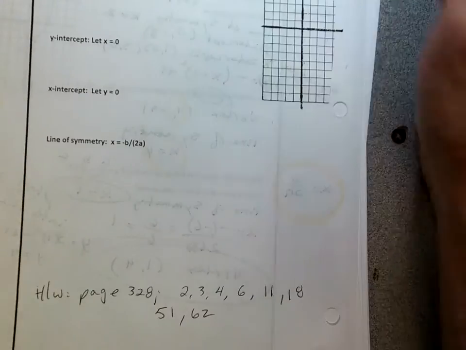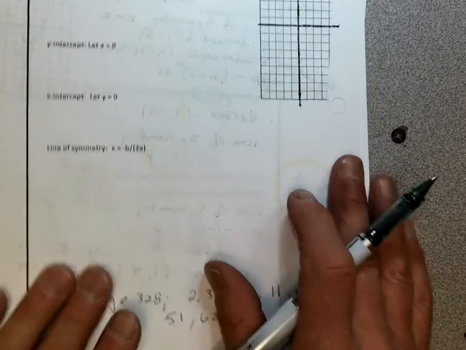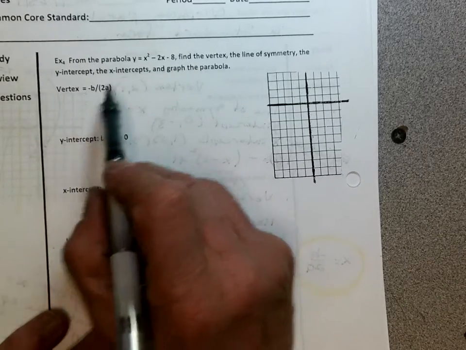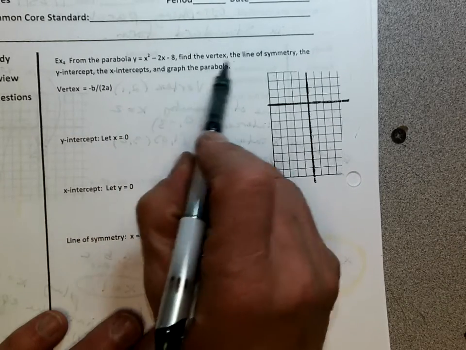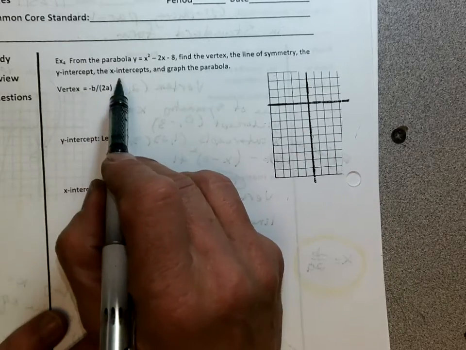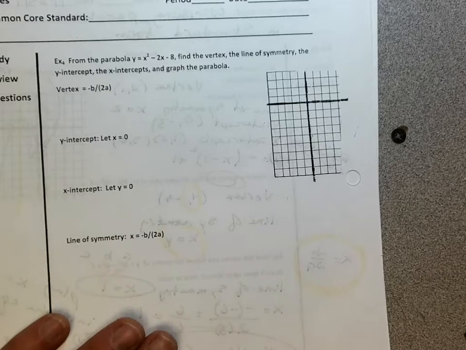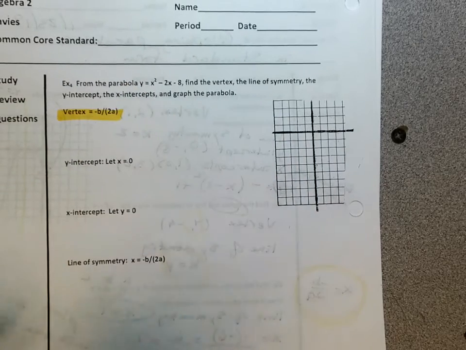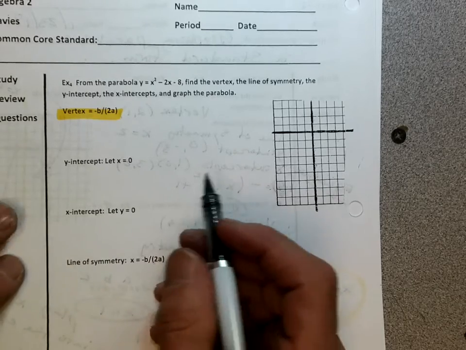All right. Example 4. In example 4, it says, from the parabola y equals x squared minus 2x minus 8, find the vertex, the line of symmetry, the y-intercepts, the x-intercepts, and then the graph of the parabola. So this one's going to take some work, but we can do it. First step, let's find the vertex. But that's not really the vertex. That's really going to give us the line of symmetry, isn't it? So let's find the line of symmetry first.